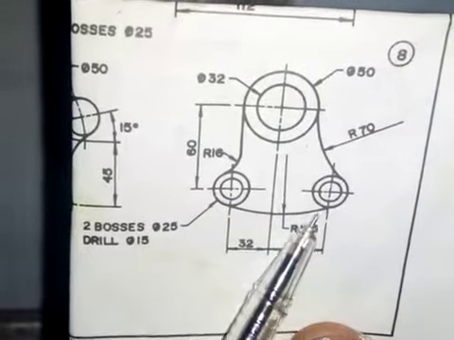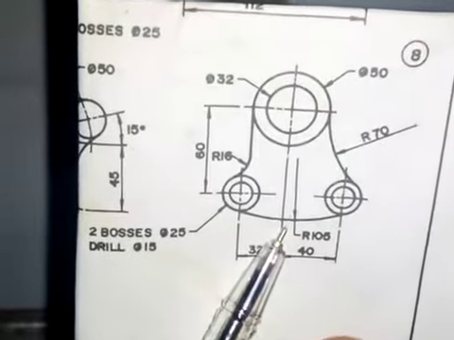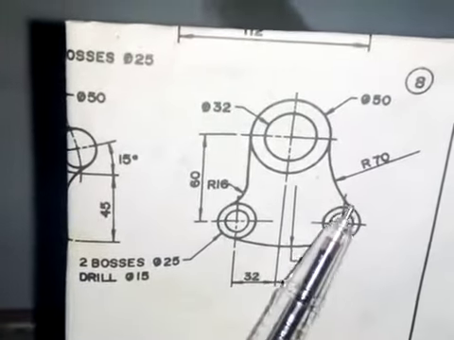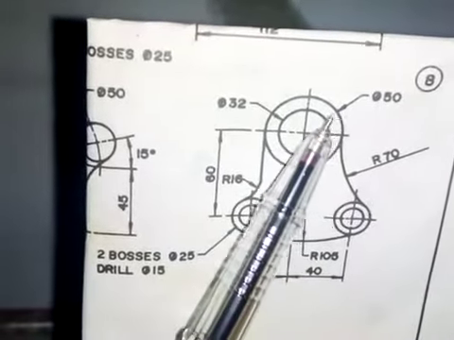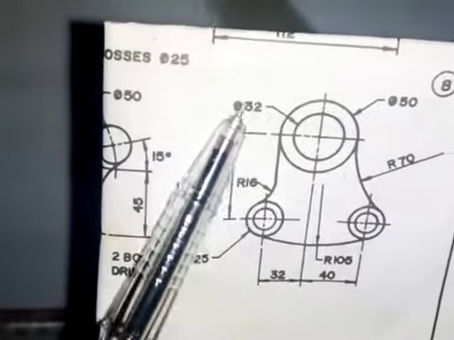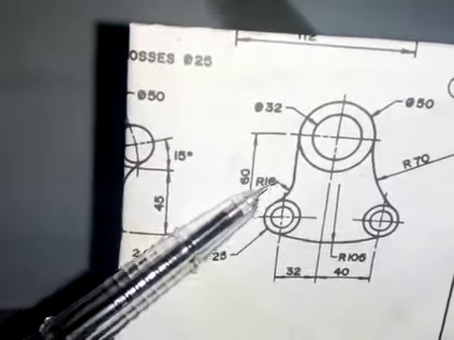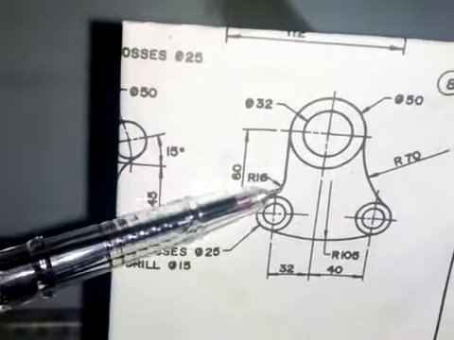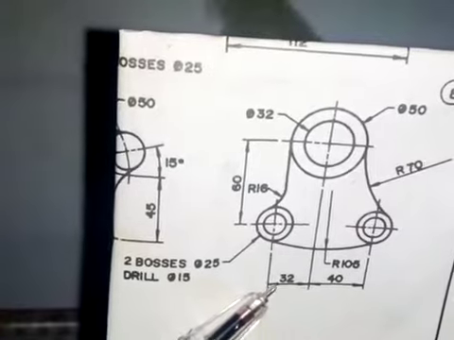For this arc that connects these two circles together, the radius is 105 millimeters, as you can see. For this arc, the radius is 70 millimeters. The diameter of this big circle is 50 millimeters. The diameter of this circle is 32 millimeters. The center distance from here to here is 60 millimeters. The radius of this arc is 16 millimeters, and the distance from here to here is 32.